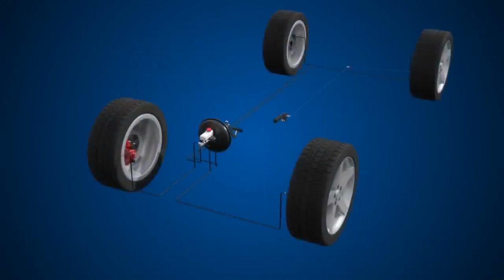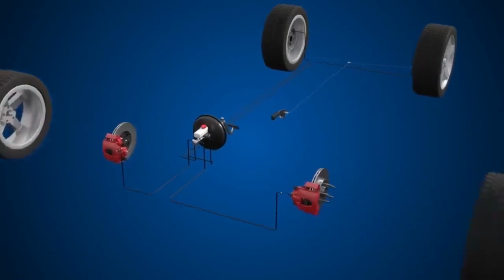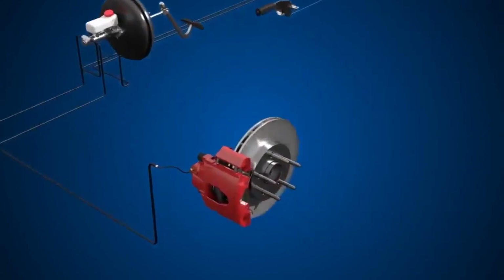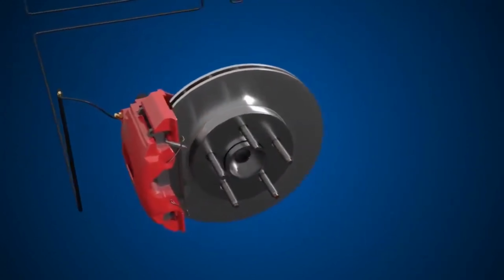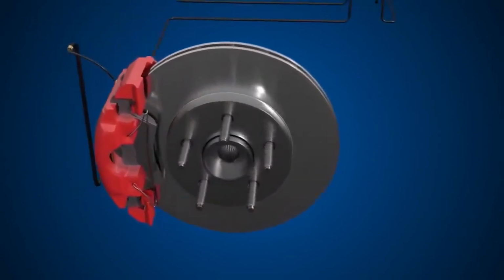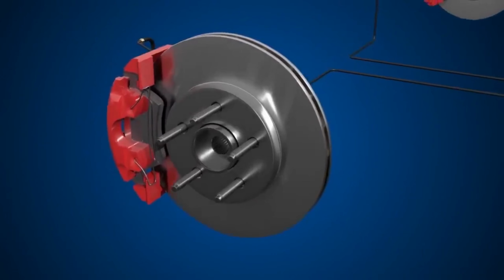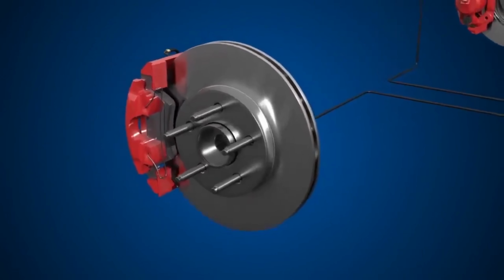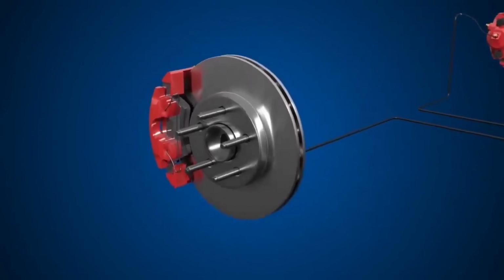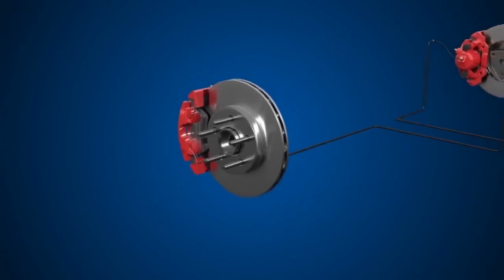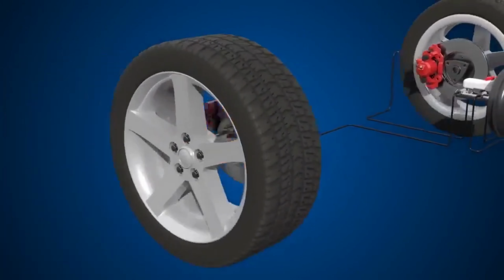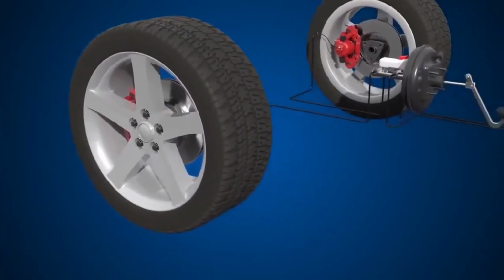Now, let's take a look at a light vehicle braking system. At the front of our vehicle, we have disc brakes. They use calipers to squeeze a pair of brake pads against a brake disc, creating friction. The friction generated converts kinetic energy into heat, slowing the wheel. Some vehicles have disc brakes on both the front and rear wheels.